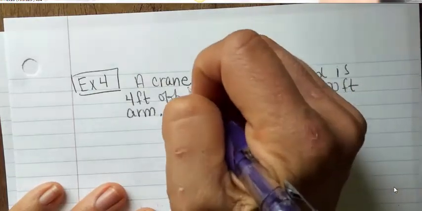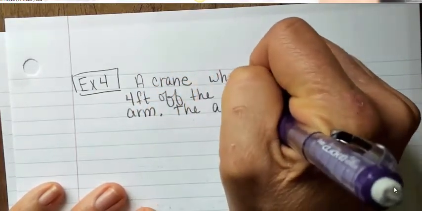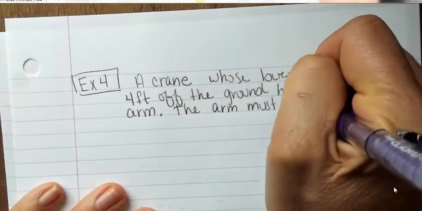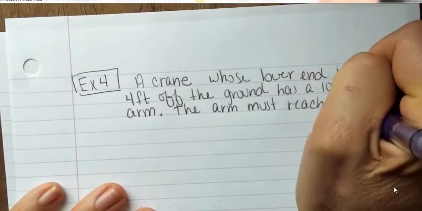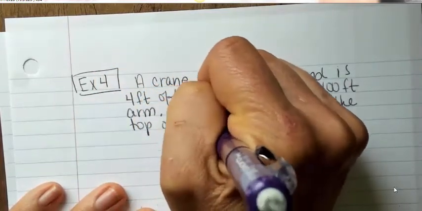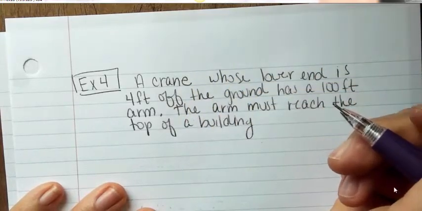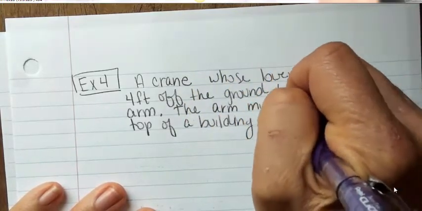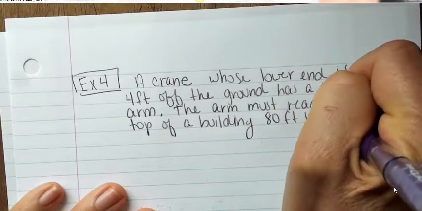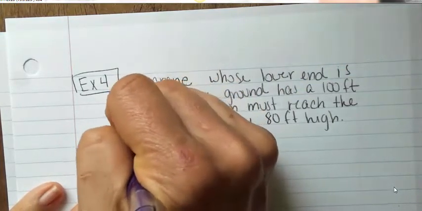The arm must reach the top of a building that's 80 feet high. At what angle should the arm be set?